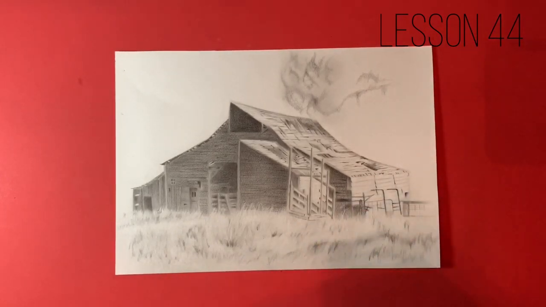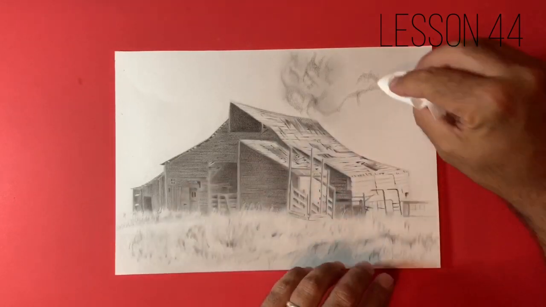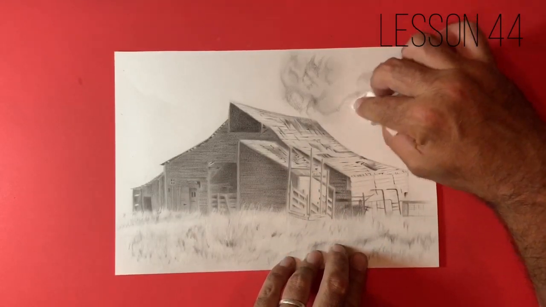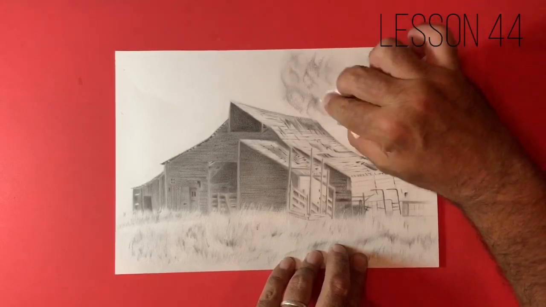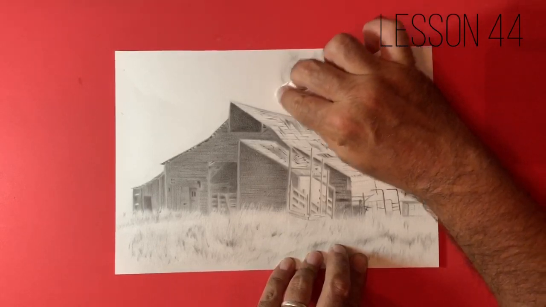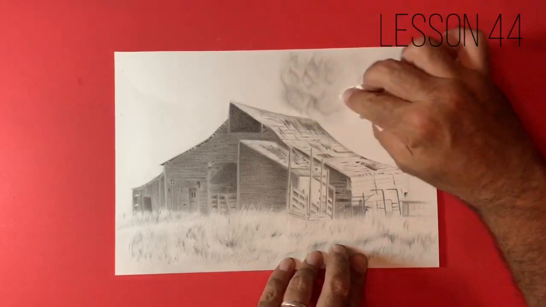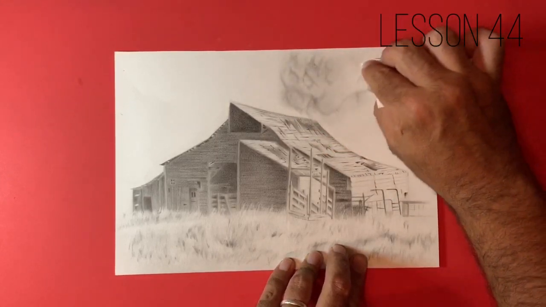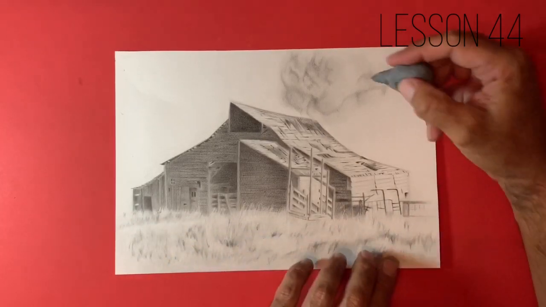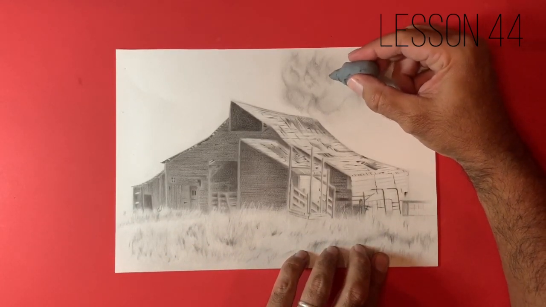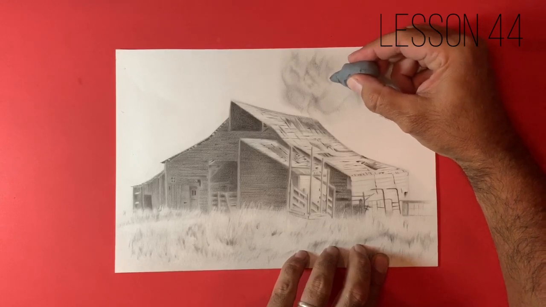So again, I'm going to just use the tip of the tissue just to move some of that around and just smoothen out some of that value. And then we're going to repeat the process.